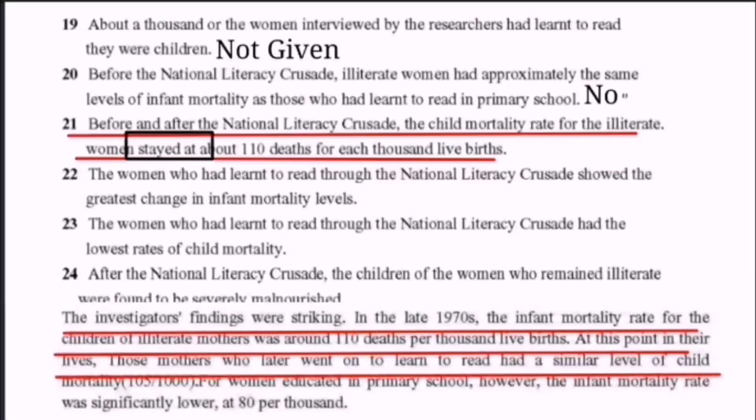That was 110 deaths per 1,000 live births. And if we continue this paragraph further, at this point in their lives, those mothers who later went on to learn to read had a similar level of child mortality, that is 105 per 1,000. For women educated in primary school, however, the infant mortality rate was significantly lower at 80 per 1,000.